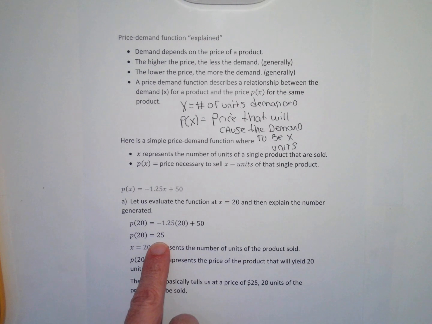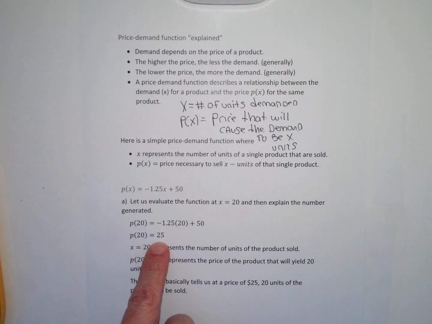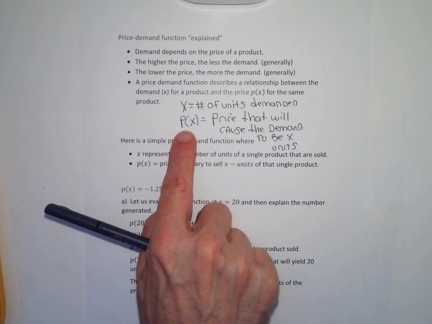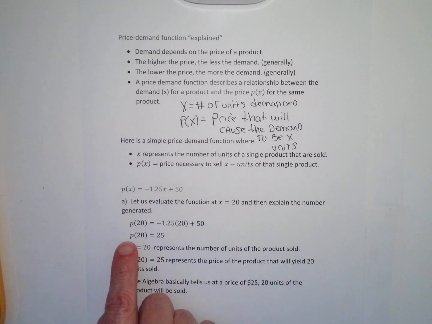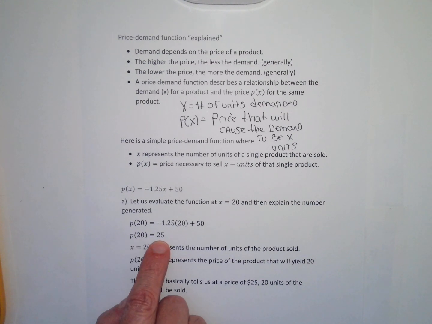I did this on my calculator. The price to sell 20 units is going to be 25 bucks. This is how I read my price demand function, because the P stands for the price, the X stands for the number of units. So the price P to sell 20 units is $25.